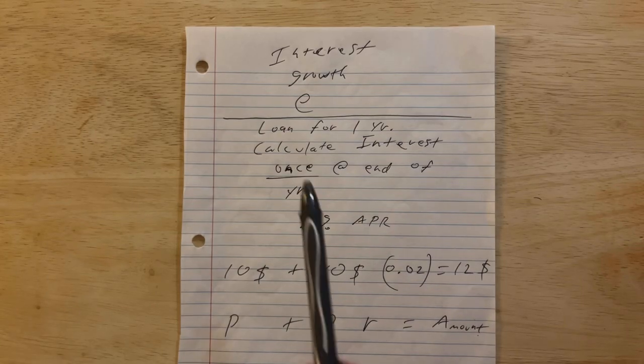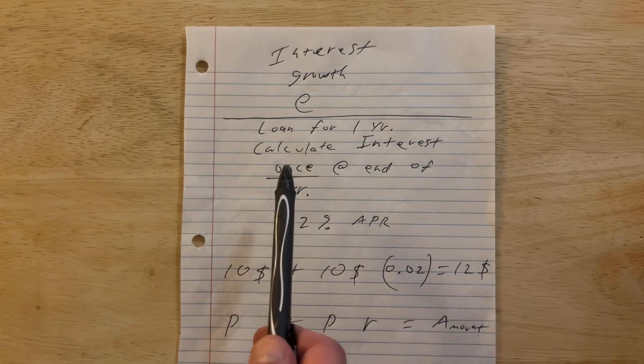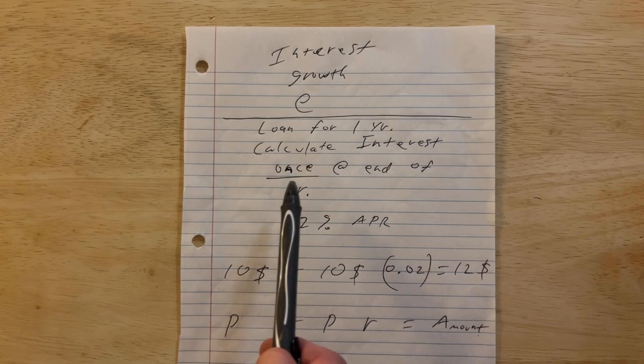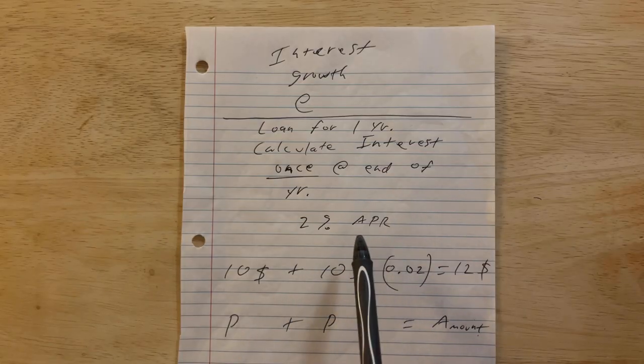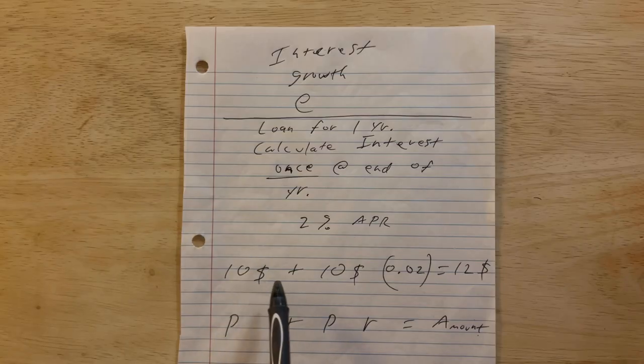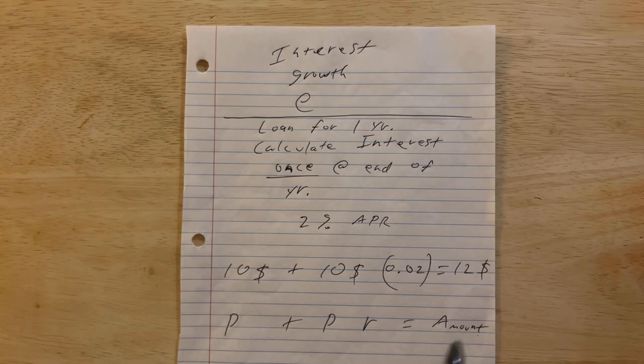First off, let's say we're going to take a loan for 1 year and calculate the interest just once at the end of the year. So let's say it's 2% APR, or annual percentage rate, which means we borrow $10, and then we take that $10 plus the 2%, and that equals $12. So this is what it would look like if we just borrowed money and it was a really simple interest calculation and you just calculated the interest once at the end of the year.